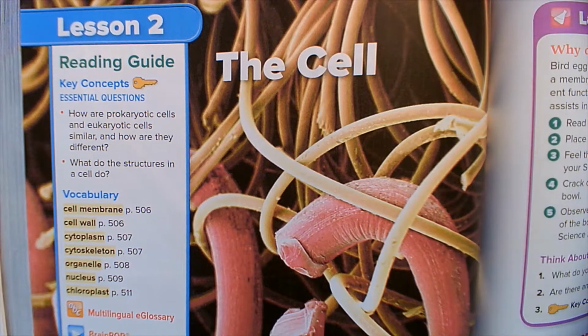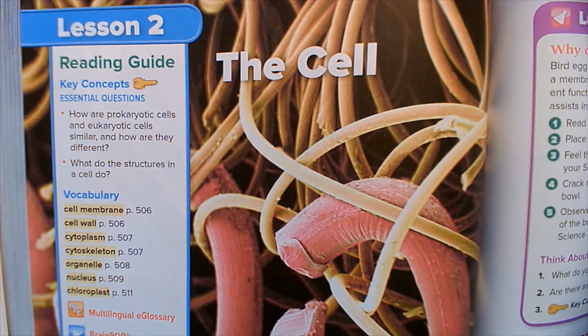All right, this is lesson 2. It's all about the cell. And so our essential questions here are, how are prokaryotic cells and eukaryotic cells similar, and how are they different? And what do the structures in a cell do?